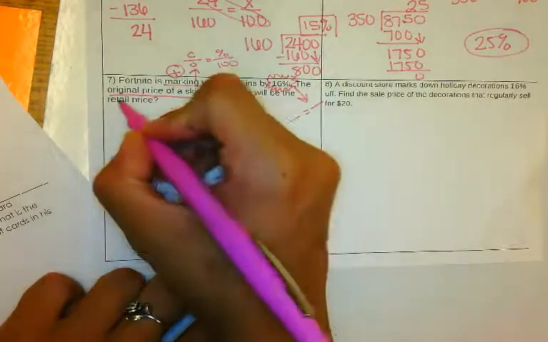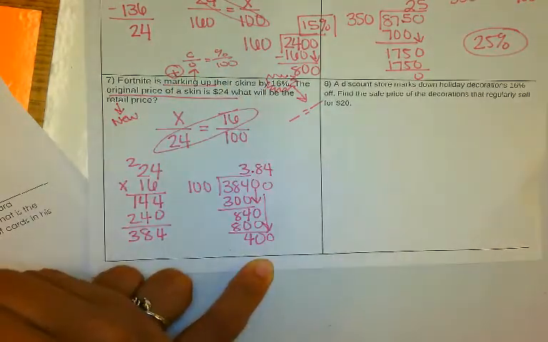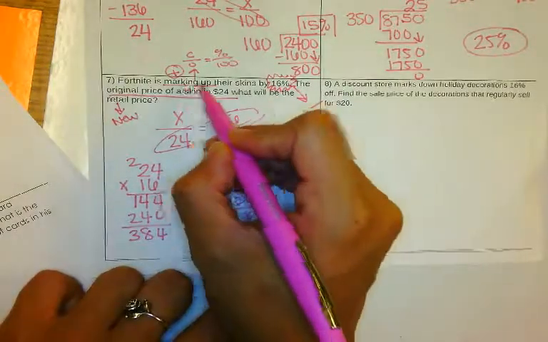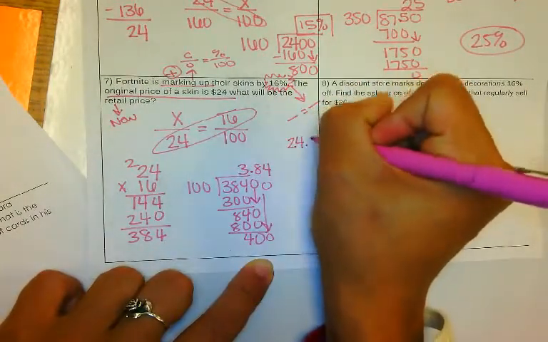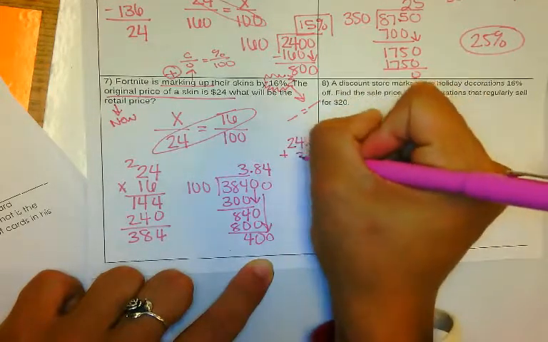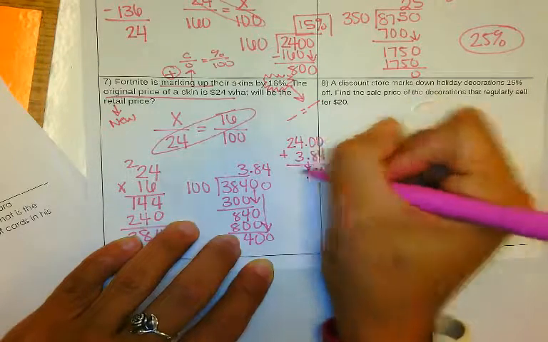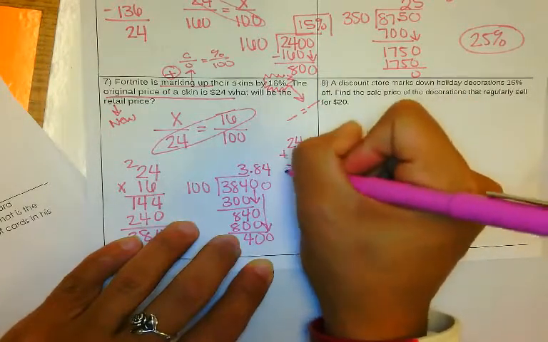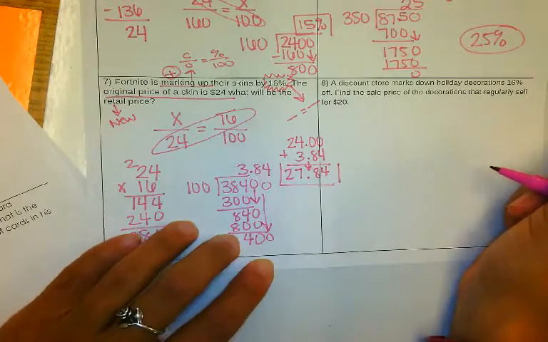Okay? But we want the new price. This is kind of like new. So because I want the new price, and my marking up tells me to add, I'm going to take my original $24 and add $3.84. So now I have $27.84. Okay?